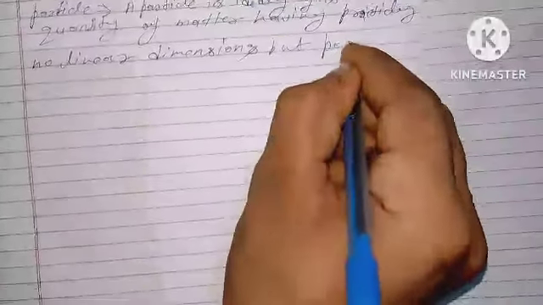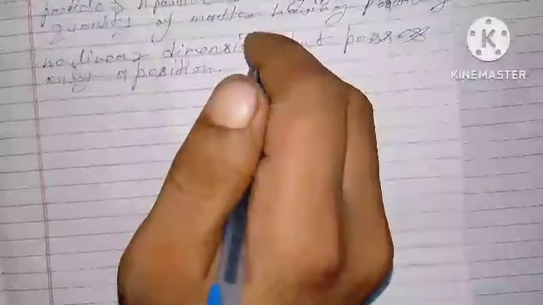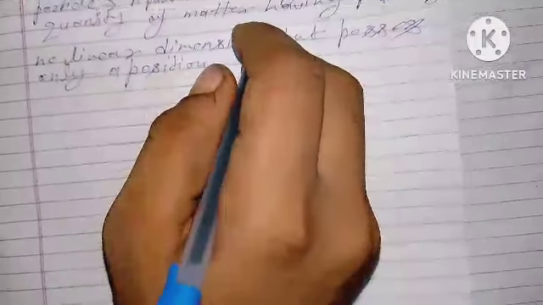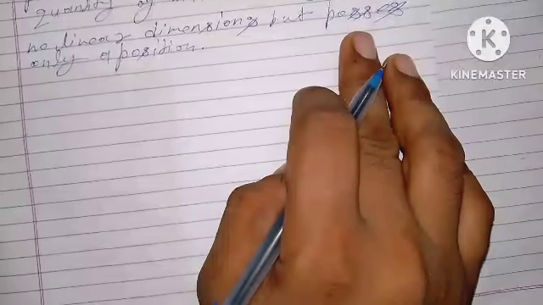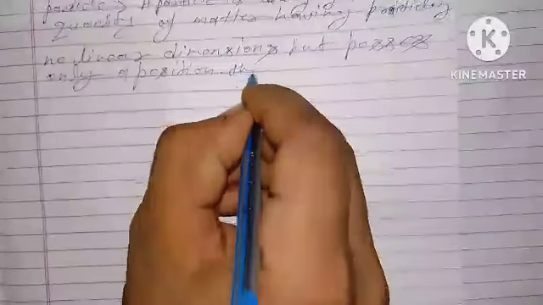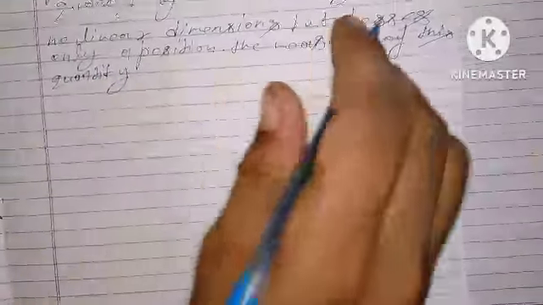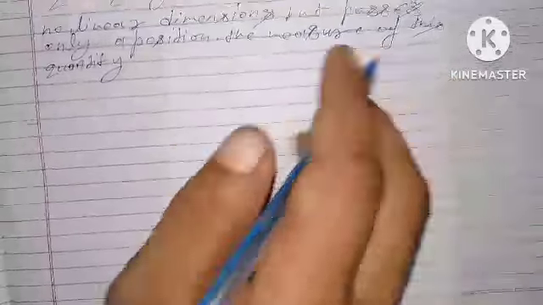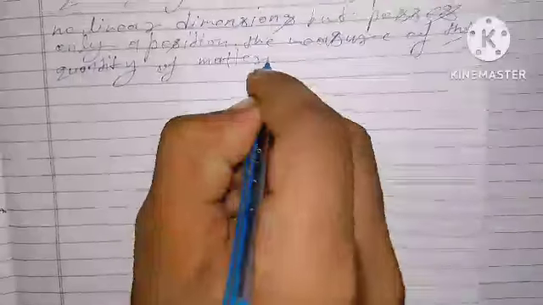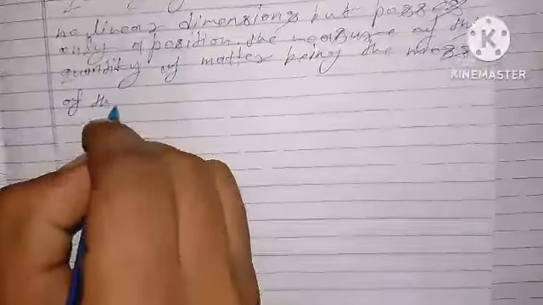Only a position. That means a particle is ideally just a quantity of matter having practically no linear dimensions but possesses only a position. The measure of this quantity of matter being the mass of the particle.